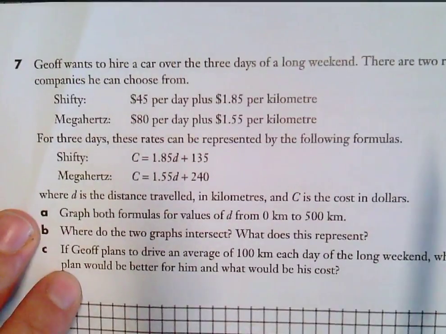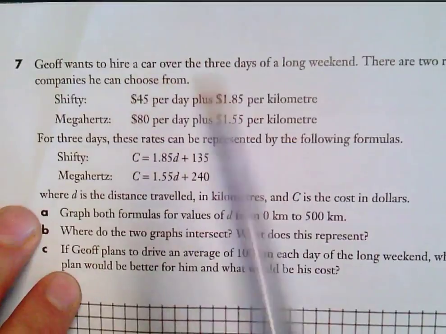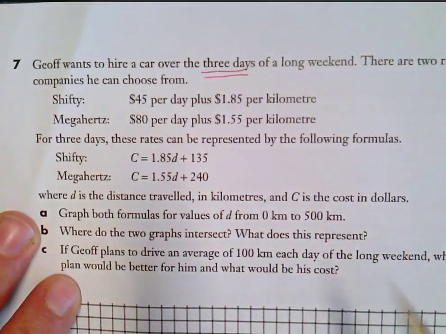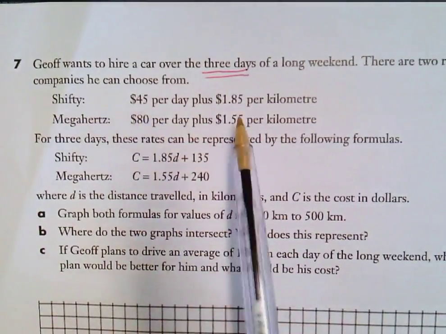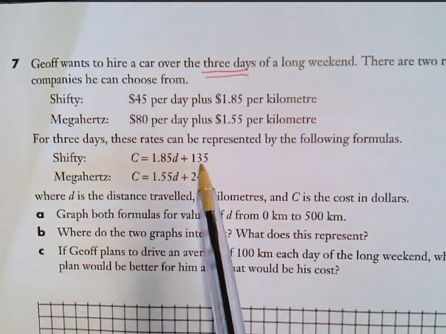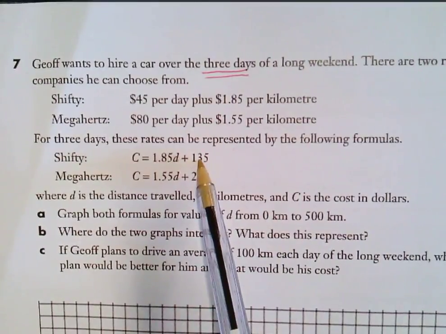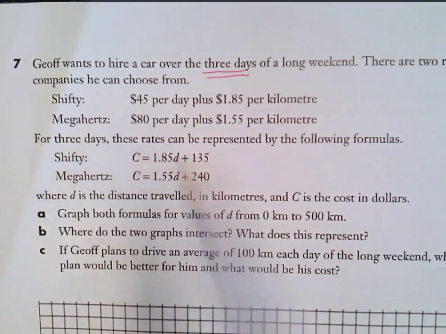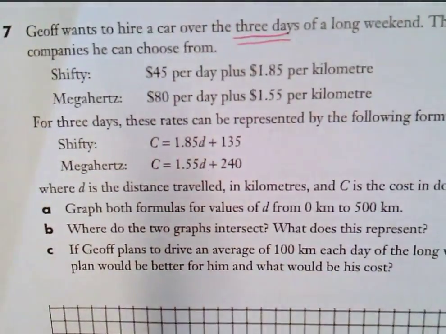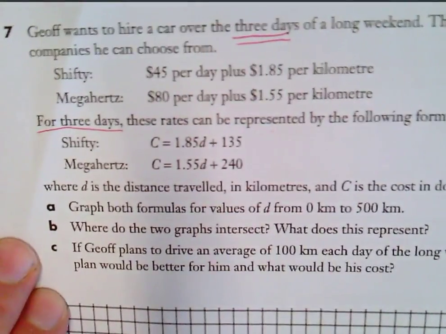Now, question 7 in the same exercise. Jeff wants to hire a car over 3 days for a long weekend. There are 2 rental companies to choose from. Notice it's 3 days. So it's $45 a day plus $1.85 per kilometre. Here's Shifty: $135 plus $1.85 D. Why do you think it says 135 instead of $45? Because this is the formula for 3 days.